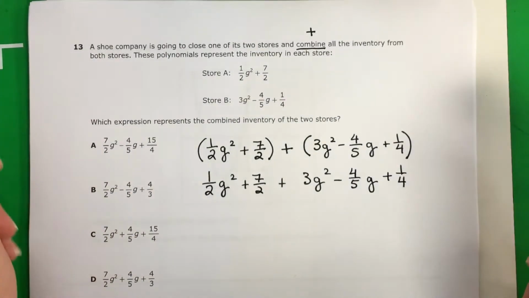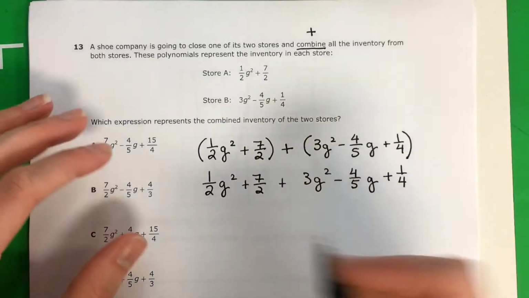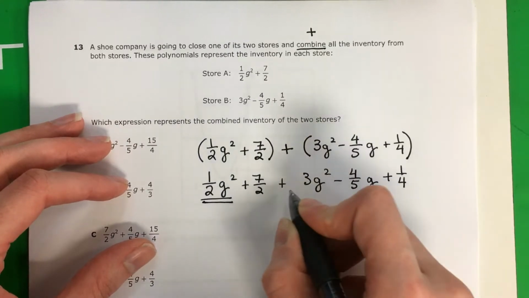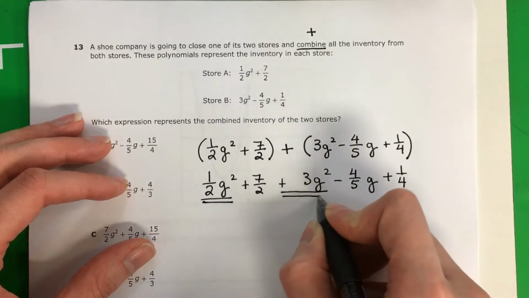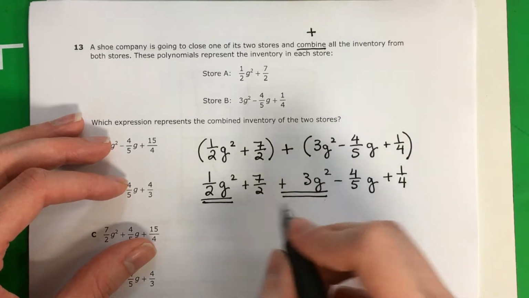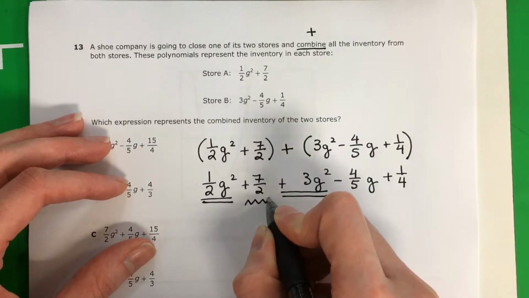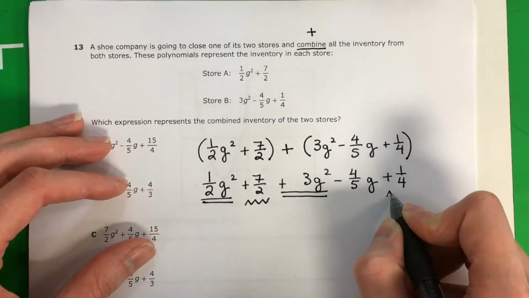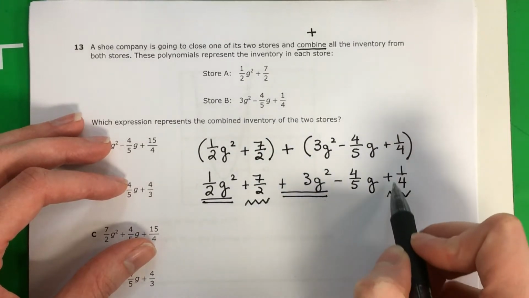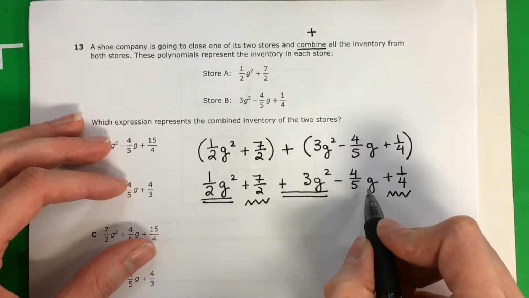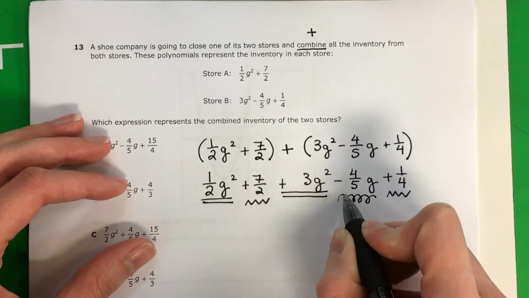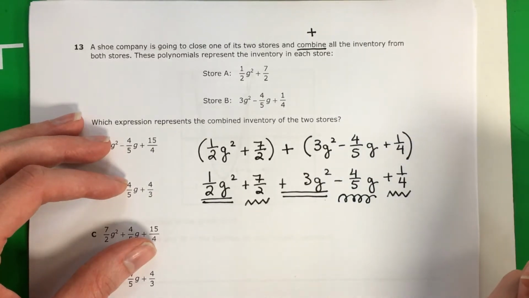Now what we have to do is the like terms. So here I have g squared, and here I have g squared. Remember to include the sign in the front. Okay, here there's no variable, no letter. Here there's no variable, no letter. Notice the plus is included. Here the plus is included. Here there's only a g. That's the only one. There's no partners like that.